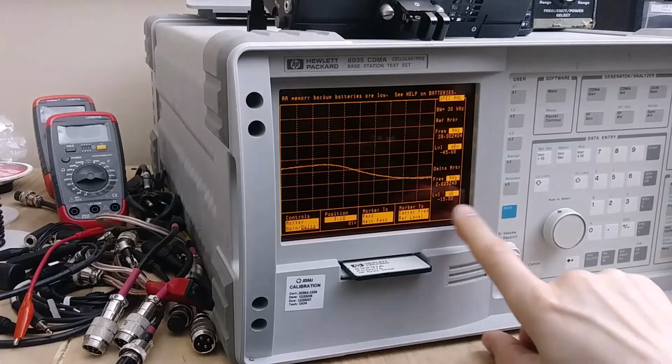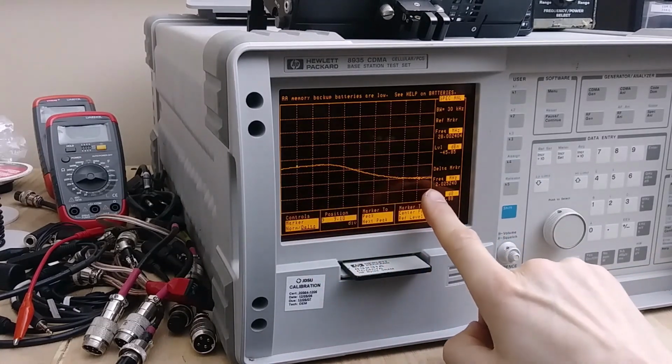So we're up 2 megahertz between the main marker and the delta in this example.